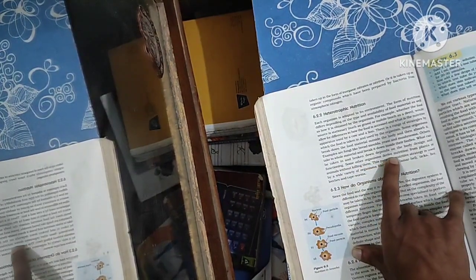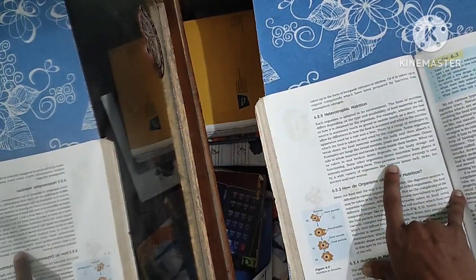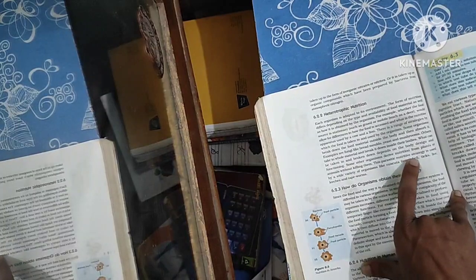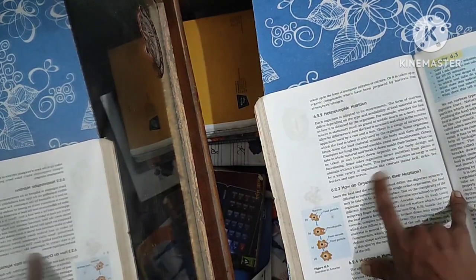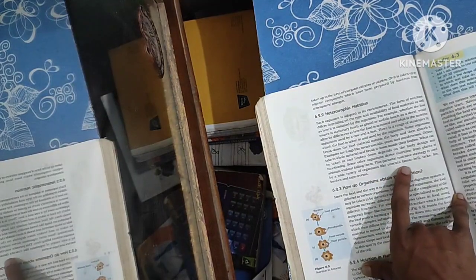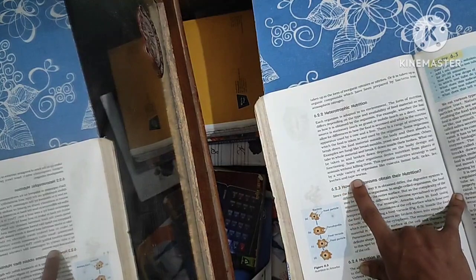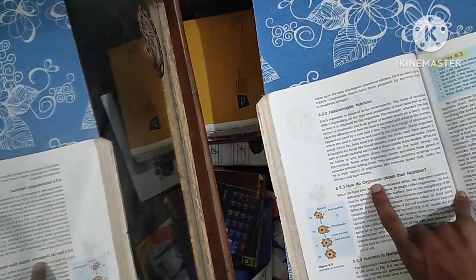Some other organisms derive nutrition from plants or animals without killing them. The parasitic nutritive strategy is used by a wide variety of organisms like cuscuta, amarbel, ticks, lice, leeches, and tapeworms.